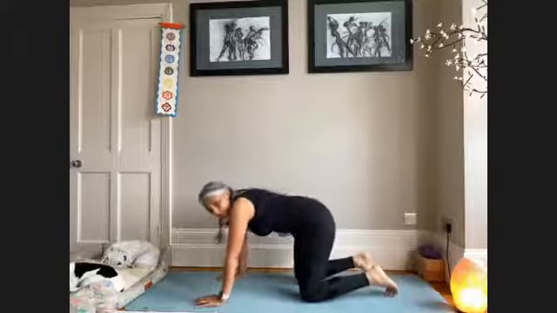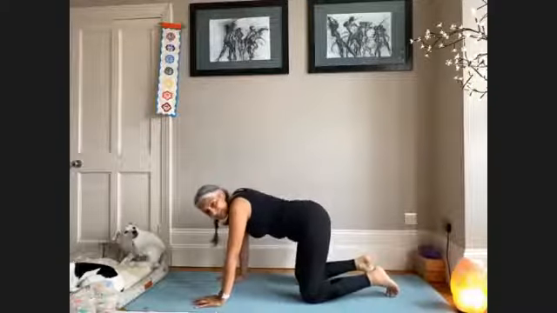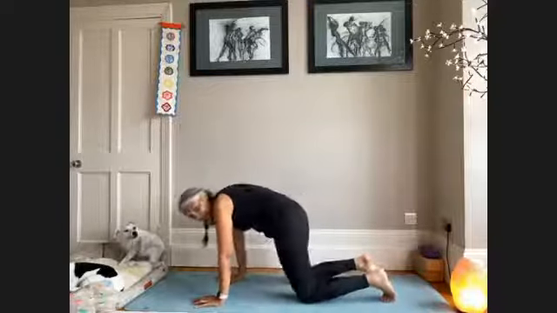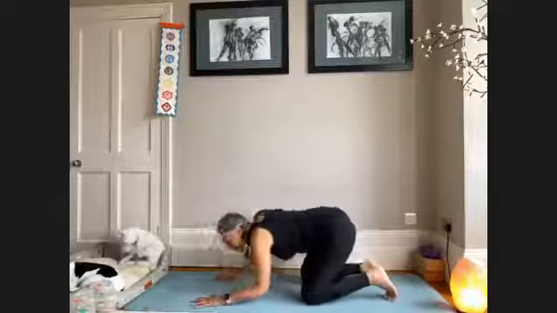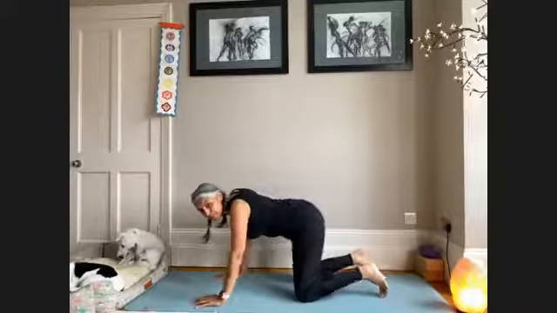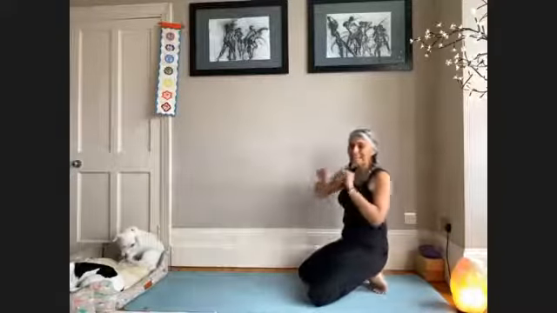Take a moment. Maybe do some circles here with the spine. Figure of 8 with the hips and the spine. Create some movement. Remember, we're molding clay.